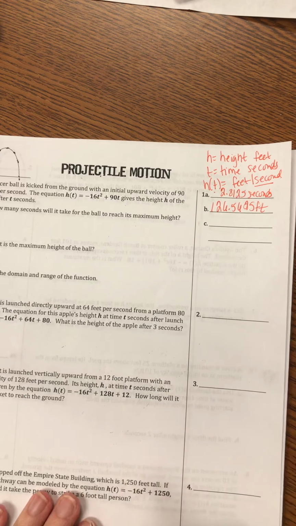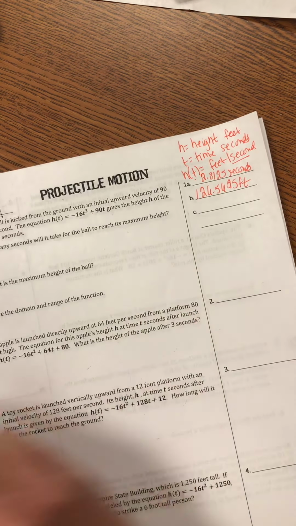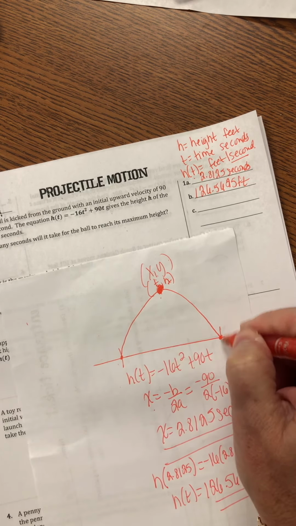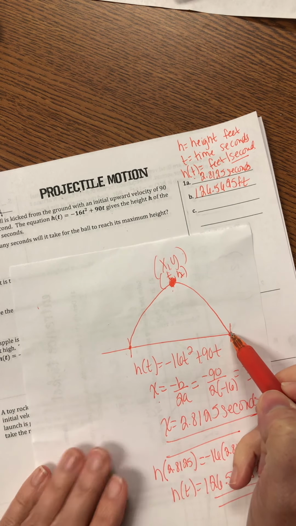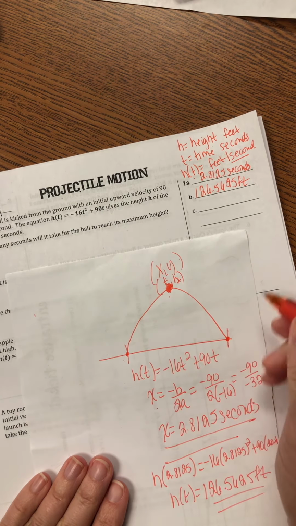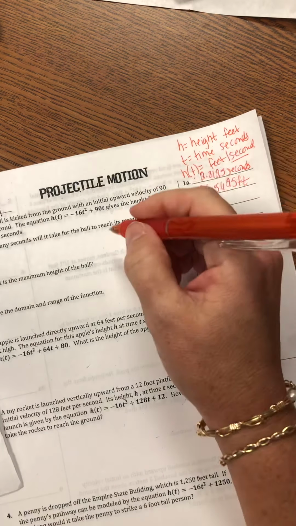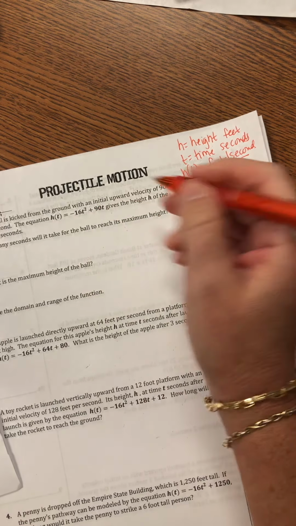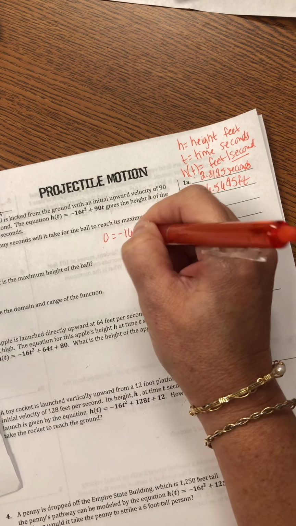Now on part C, it says to give the domain and the range of the function. So think about what we did here. Your domain is going to be restricted from when you kick the ball to when it lands. So these are going to be the zeros of the function because these are your ground situations. So what you want to do is take h of t equals and solve it for 0. So replace h of t with 0.